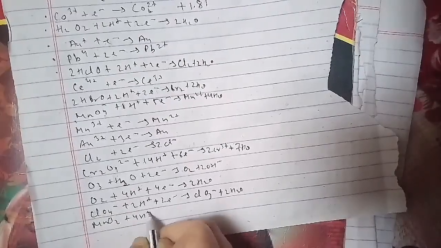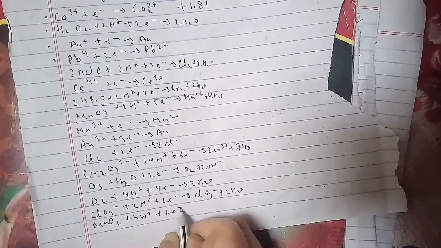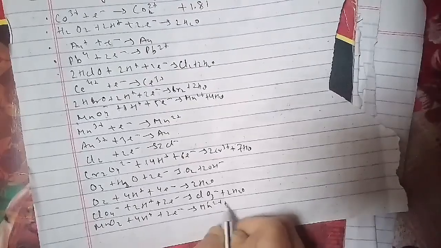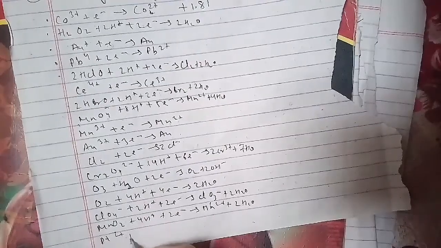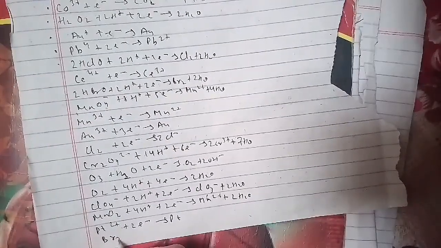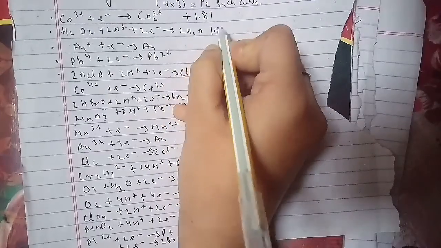Then plus 1.61, plus 1.60, plus 1.51, plus 1.51, plus 1.40, plus 1.36, plus 1.33, plus 1.24, plus 1.23, plus 1.23, again plus 1.23. Then we have plus 1.20 and plus 1.09.